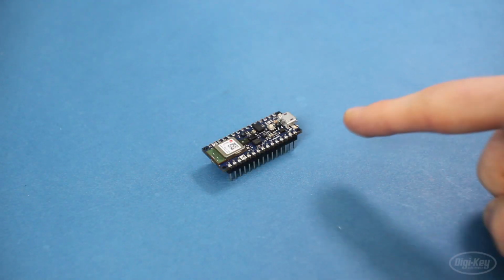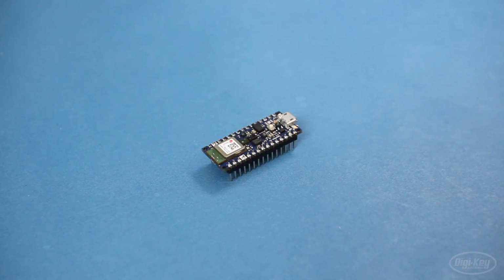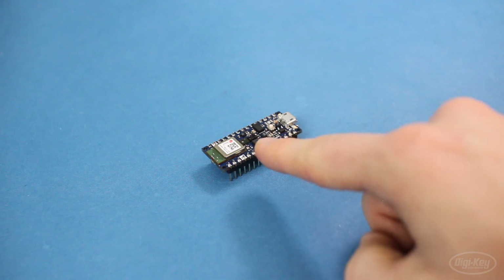So in this episode, I'm going to show you how to train your Arduino to recognize a couple of custom keywords. We'll be using the Arduino Nano 33 BLE Sense as it has a beefy processor and a built-in microphone. We're going to use Edge Impulse to train our neural network.